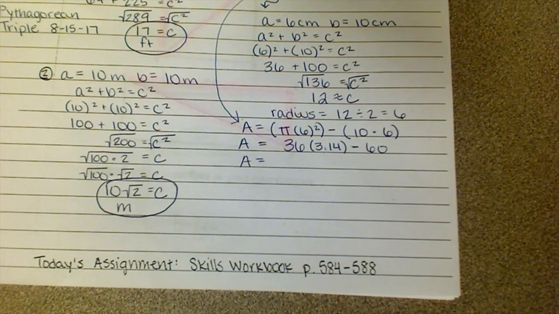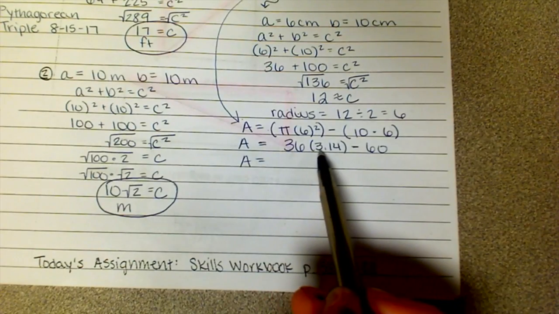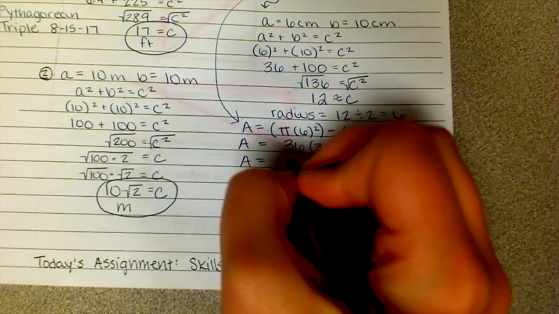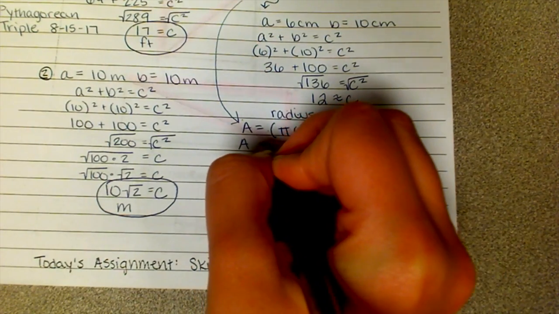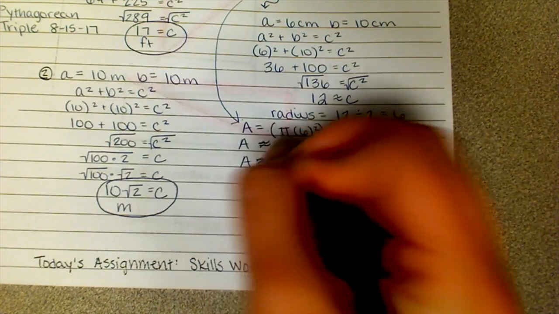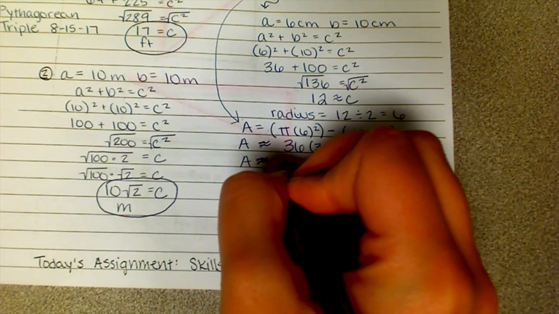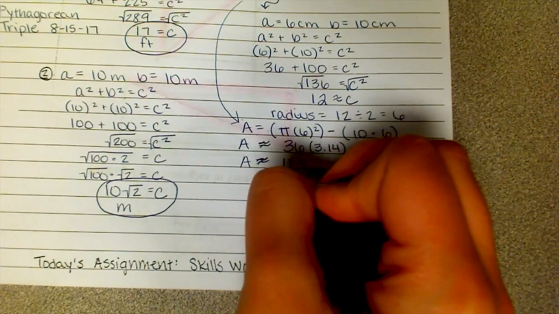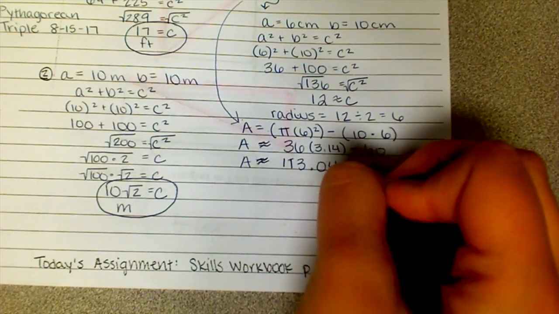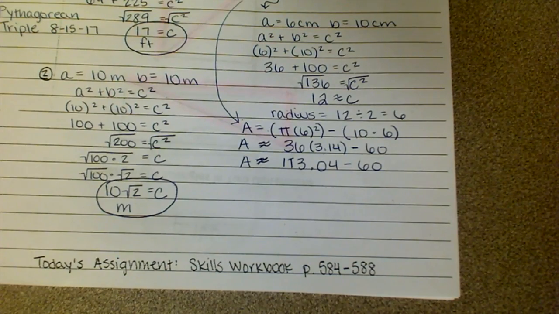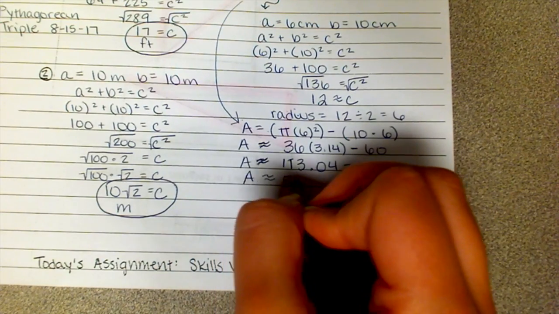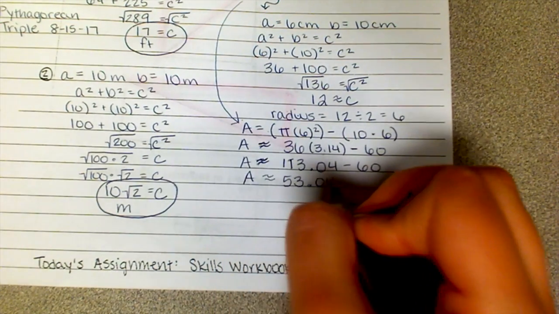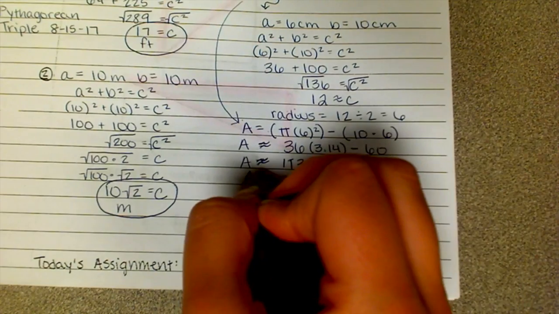And I'm going to go ahead and do that. So 36 times 3.14 is, now this is all approximating at this point because we approximated way up there. So this is approximately 113.04 minus 60. So the area is approximately 53.04 square centimeters.